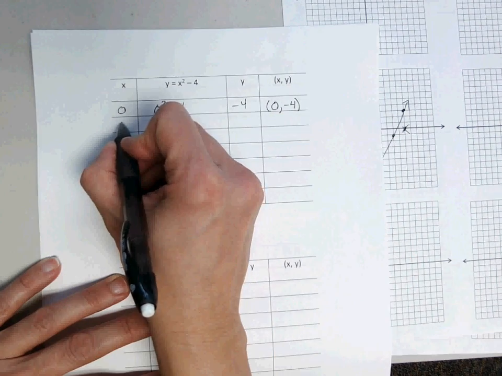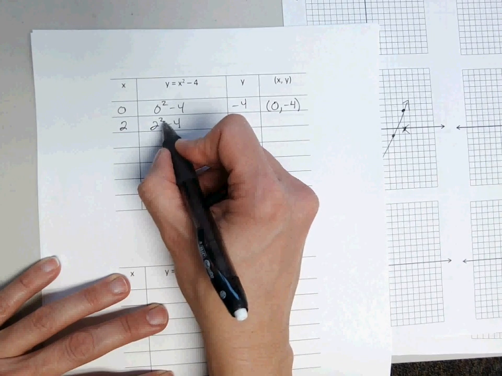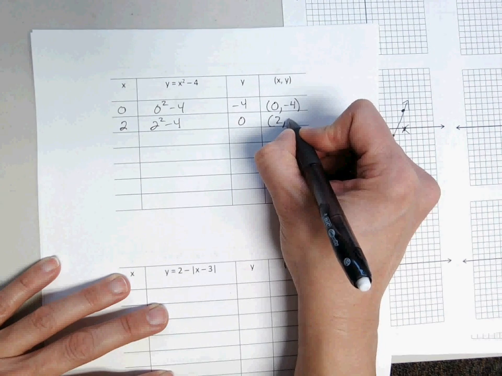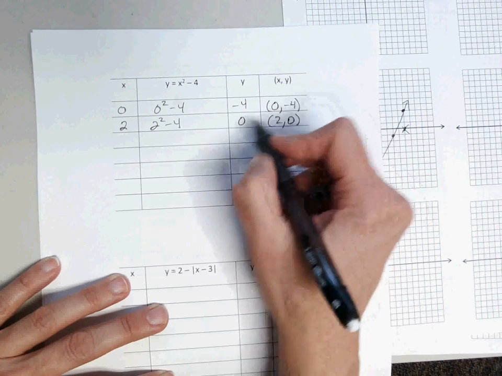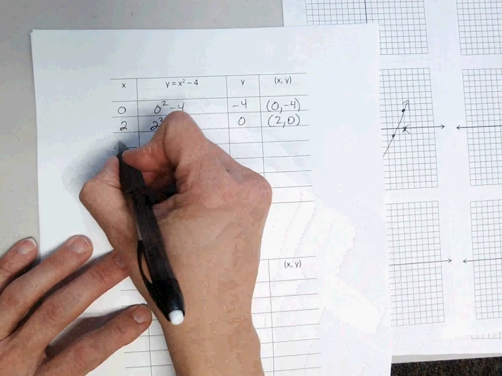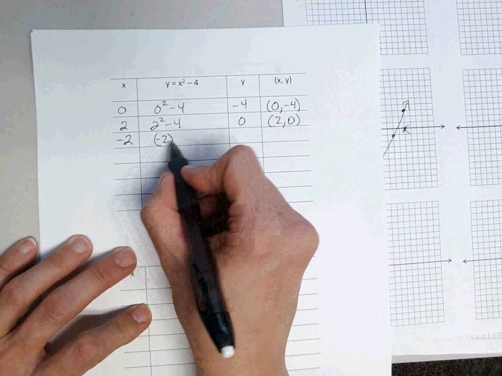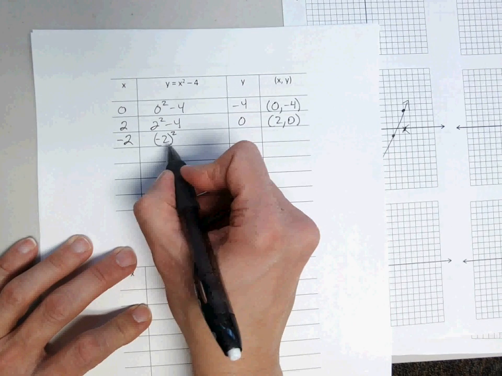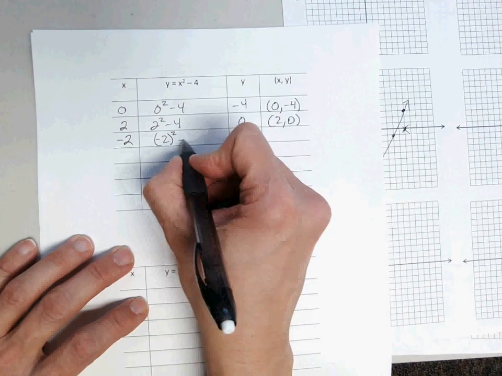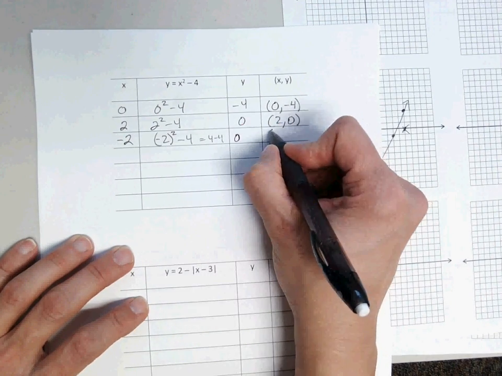Then I'll pick a 2, let's say. So 2 squared minus 4. Well, what is 2 squared? 4 minus 4 is 0. So when x was 2, I got a 0 for y. Now the thing about the squared is if you put a positive 2 or a negative 2 in, you really get the same thing. So I'm going to try a negative 2 and see what that does. Remember, when you put a negative 2 into something that you're squaring, you need to have those parentheses, because it means negative 2 times negative 2, which is 4. And when I subtract 4 from 4, I get 0.